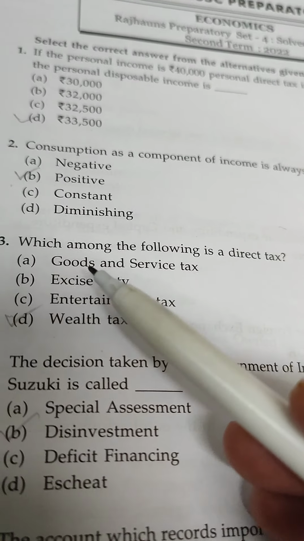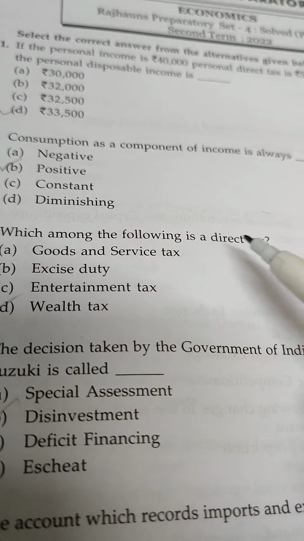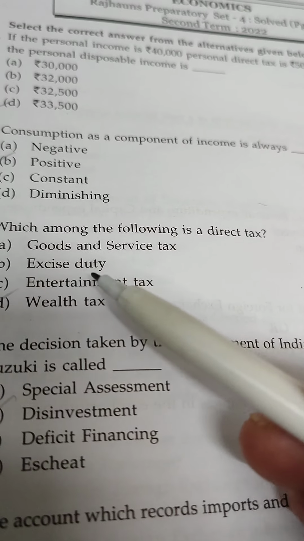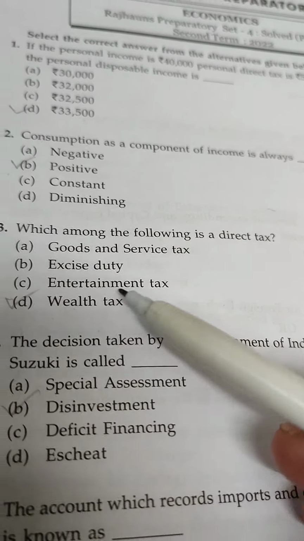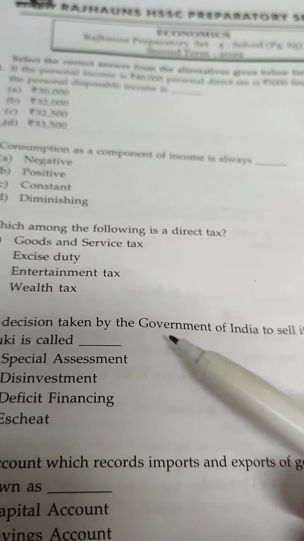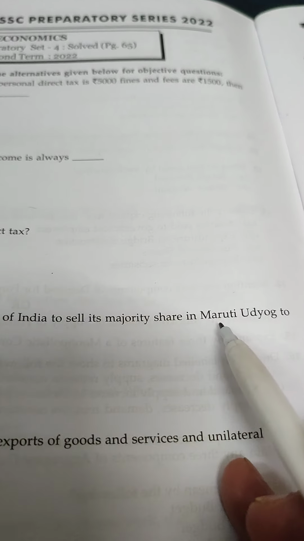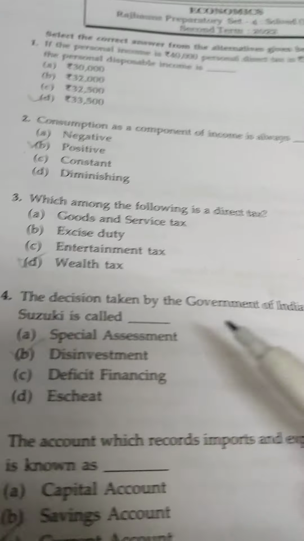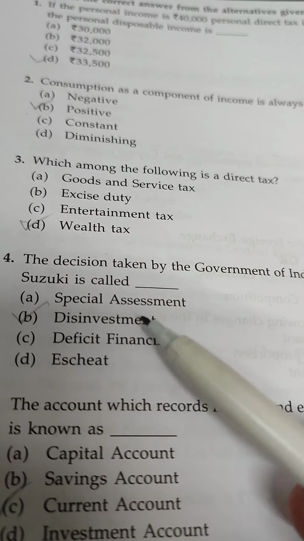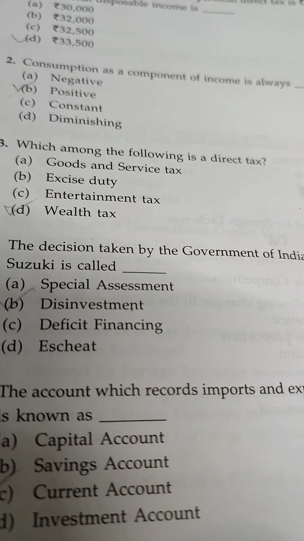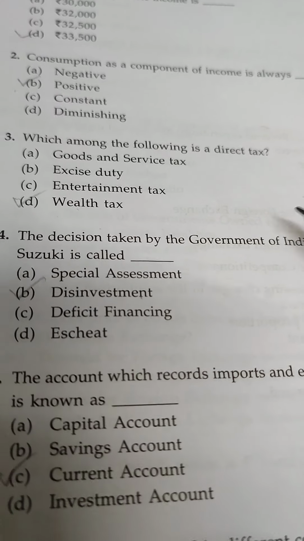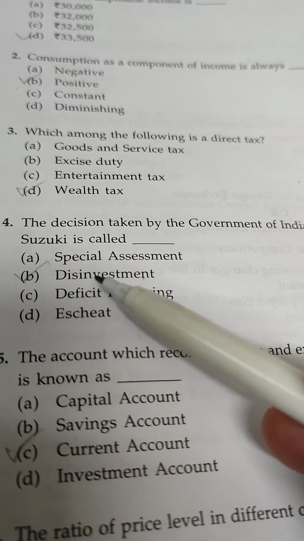Consumption as a component of income is always positive. It is also repeated. Which among the following is a direct tax? So these are all indirect taxes. Wealth tax is a direct tax. The decision taken by the government of India to sell its majority of shares in Maruti Udyog to Suzuki is called disinvestment. Selling the government company to the private sector is called disinvestment.